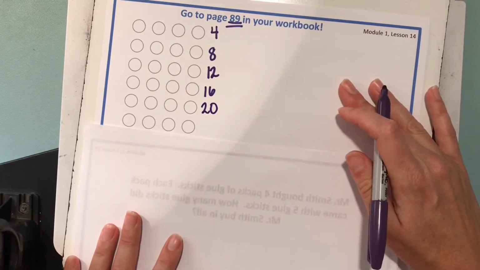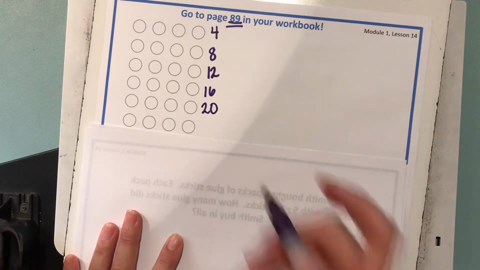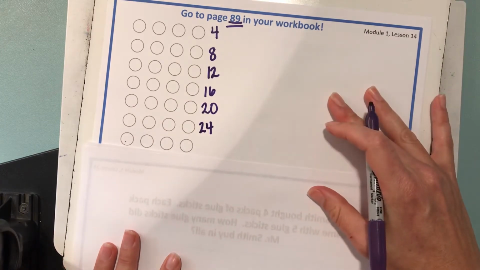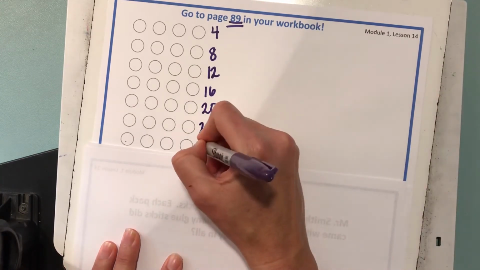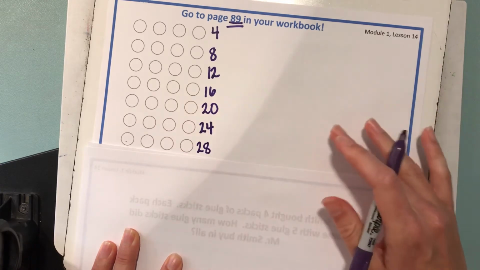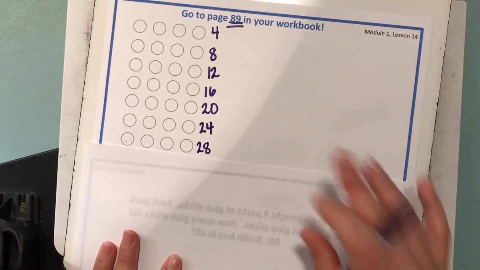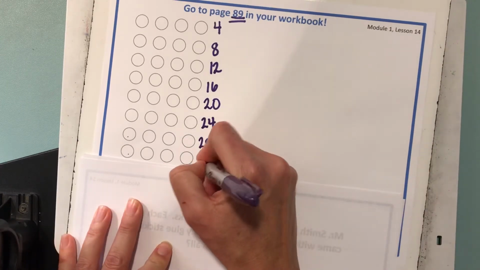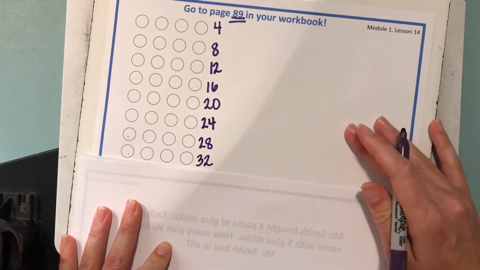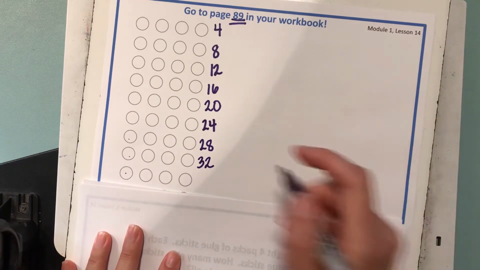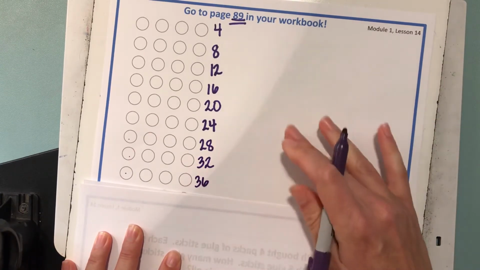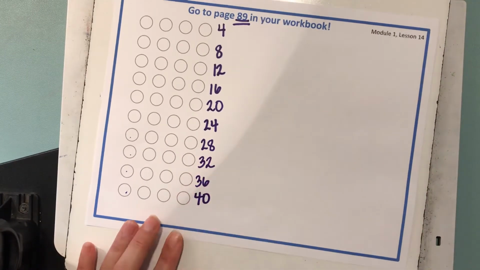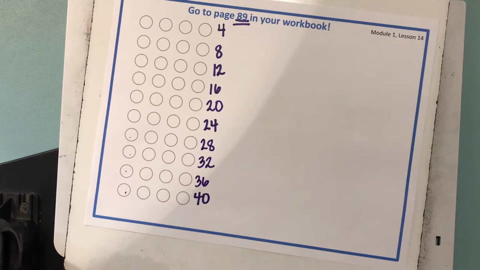We're gonna add another row of 4. Now how many do we have? 24. And another row, 28. Again, if I'm going too fast, pause the video. And another row, 32. And another row, 36. And our last row, 40. Good job, you guys.